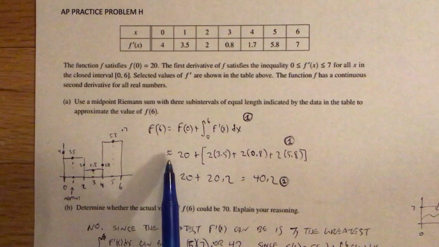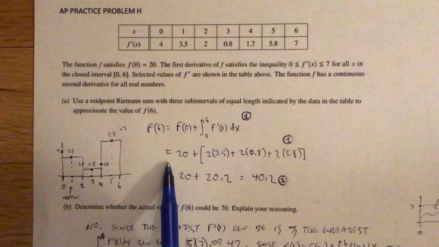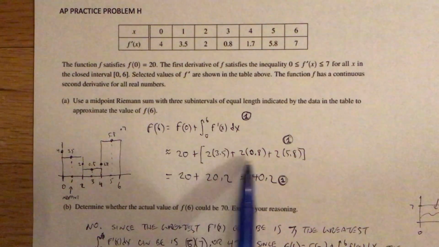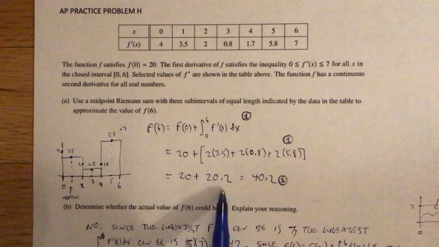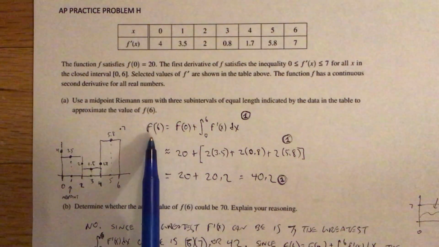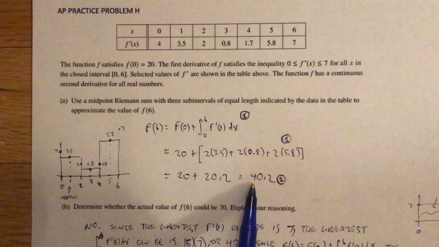This is exact. So all of this is approximately, as best as we can tell, these 2 pieces. And this piece is 20. This piece comes out as 20.2. Add them together and we get 40.2. So what is f of 6? Our best guess for what the function value is at 6 is 40.2.